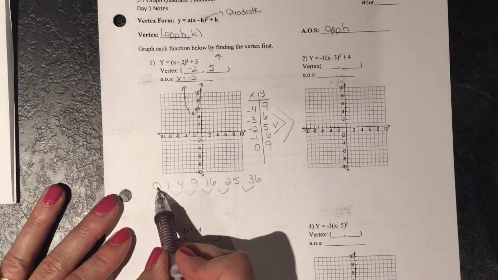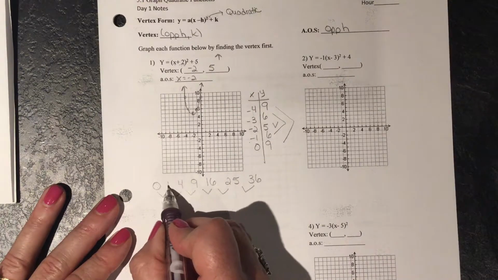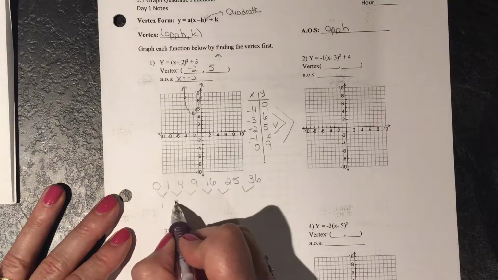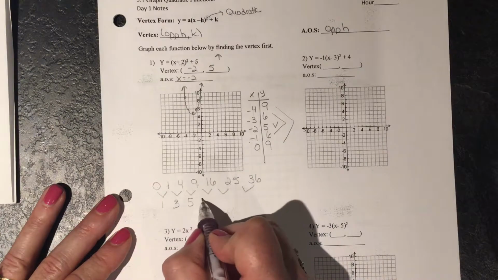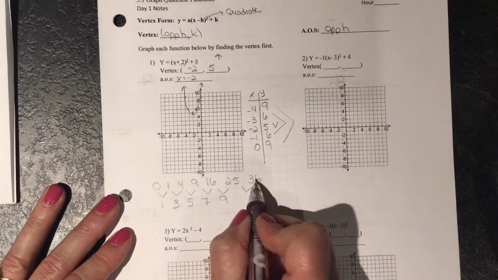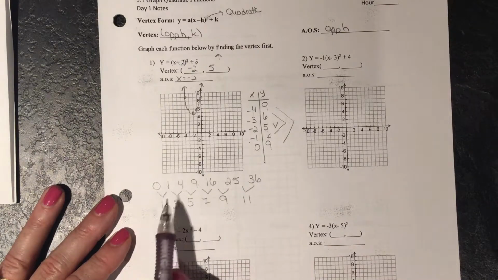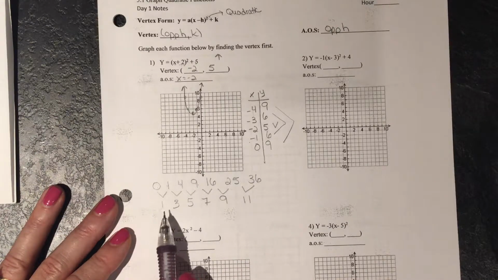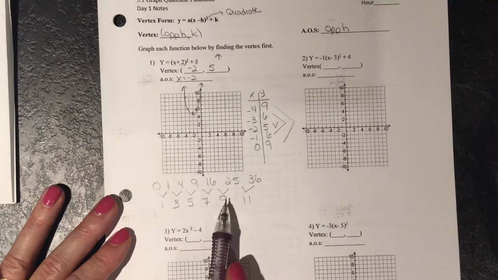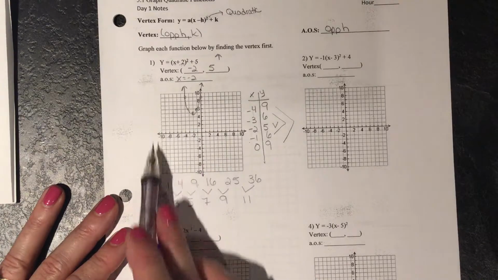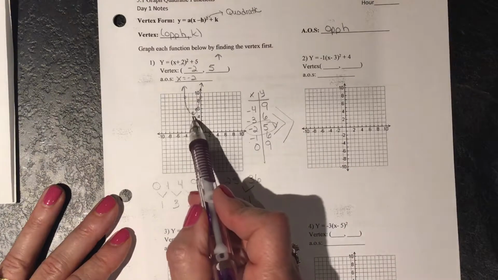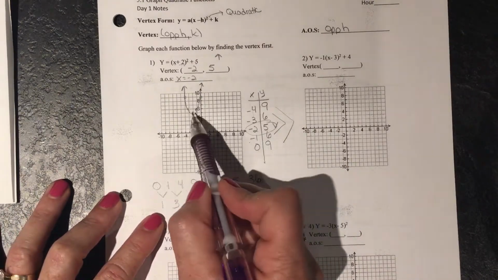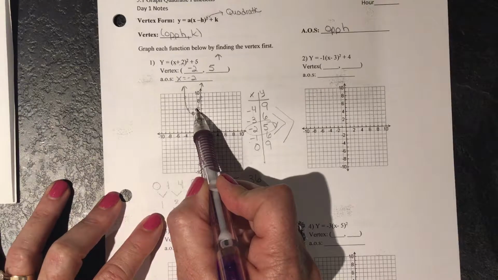The difference between 1 and 0 is 1. 4 and 1 is 3. 9 and 4 is 5. 16 and 9 is 7. 25 and 16 is 9, and the next difference is 11. If you notice, I'm counting by my odd numbers: 1, 3, 5, 7, 9, 11. And if you go back to what we just graphed, I go to the vertex at negative 2, 5. And then if I go up 1 over 1, I get to my second point.